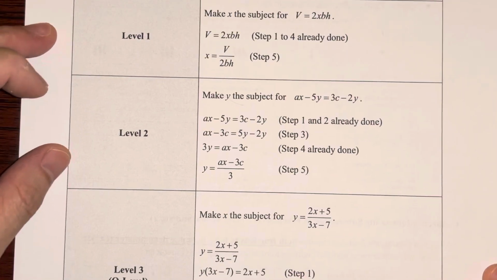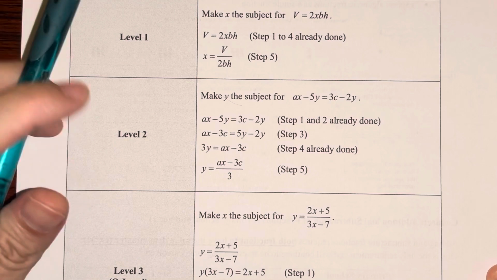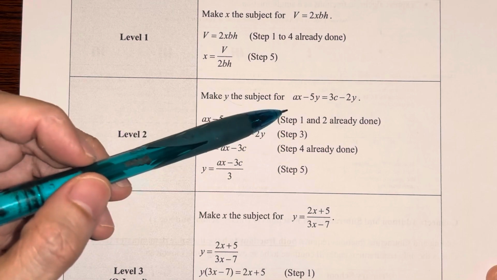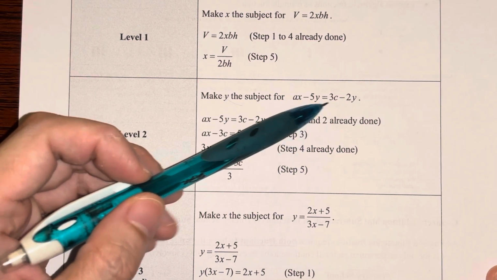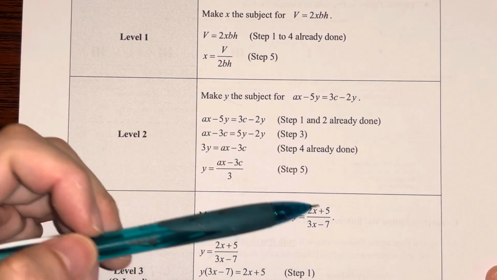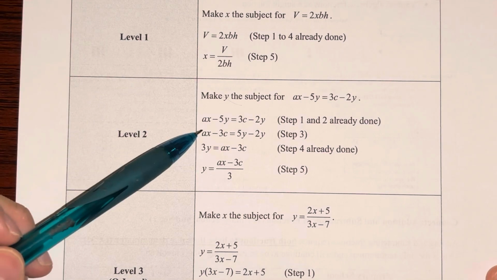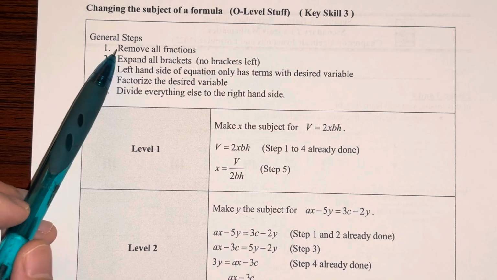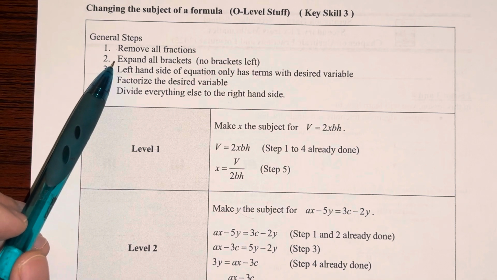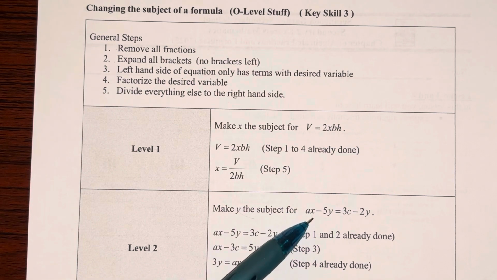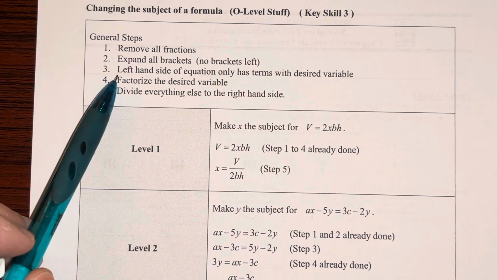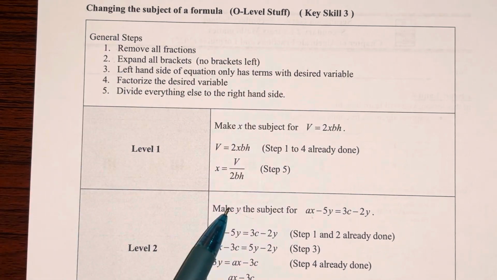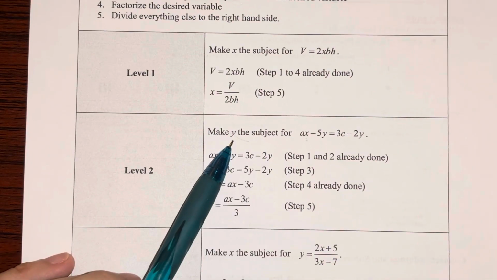Okay, so let's look at level 2. Something a bit more complicated. I want to make y the subject. So let's look at how many y's there are. There's a y here, there's a y here. So there's a few y's, and then we need to combine them together. The first steps: there's no fractions, right? And there's no bracket. So that's done. Next step will be left hand side of the equation only has the term with the desired variable. So this means that all the y's need to move to one side.